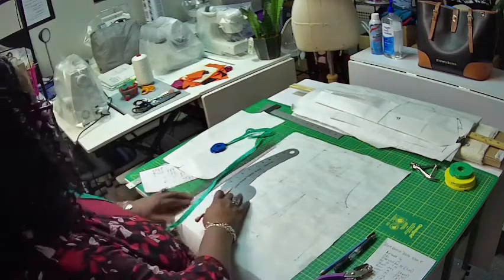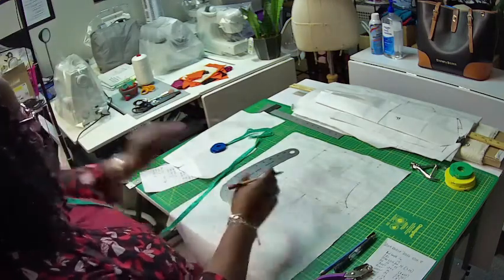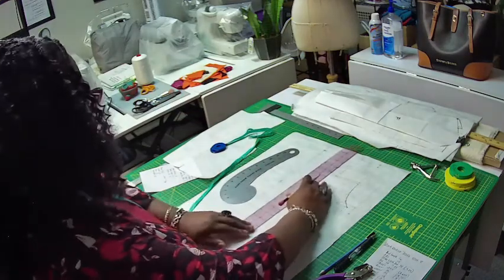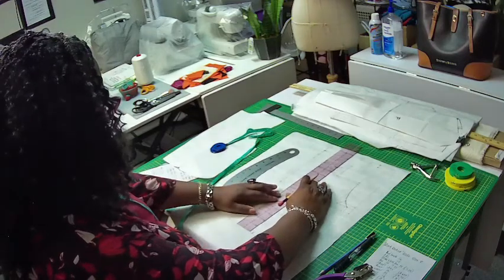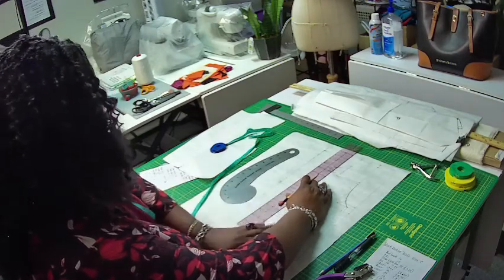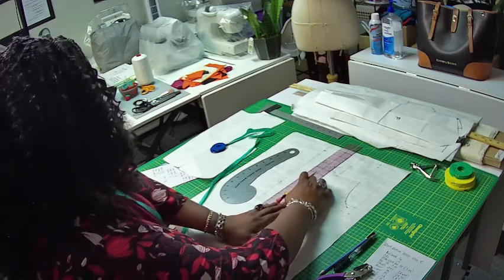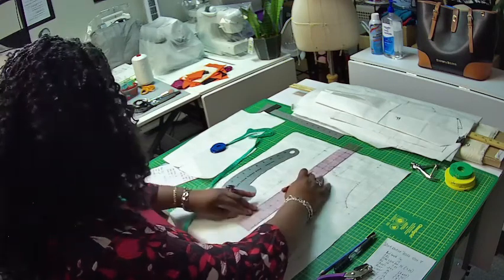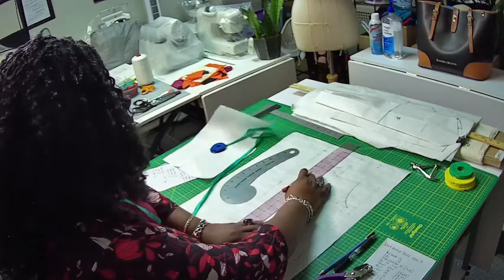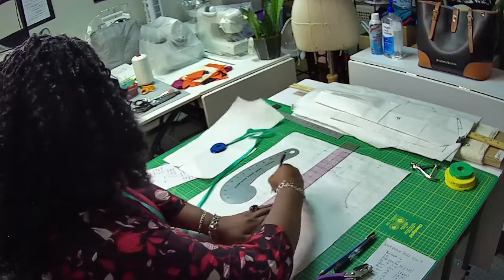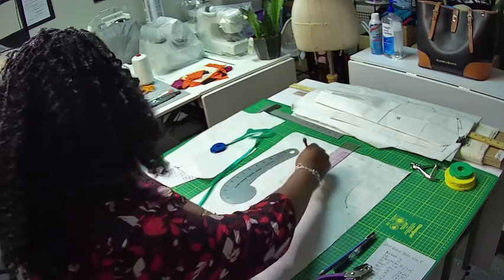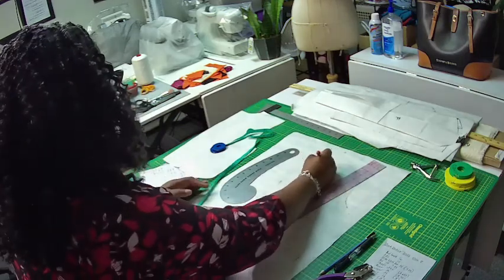Okay. And of course, I'm always going to put my grain line on here. And remember, with that grain line, you want it to cover the pattern. You don't want to draw a little tiny one; make sure it's straight and that people can see it. Okay, so now there's my grain line.